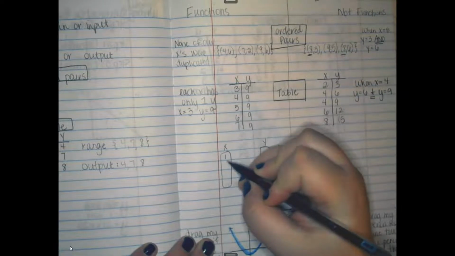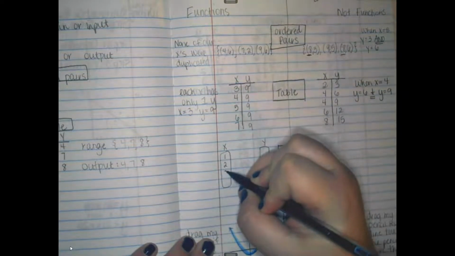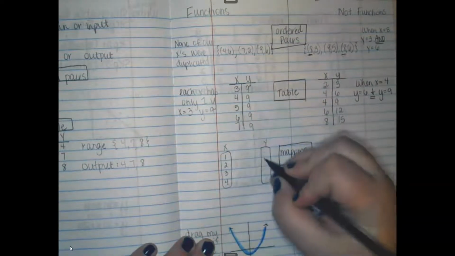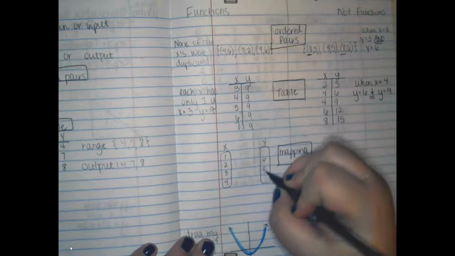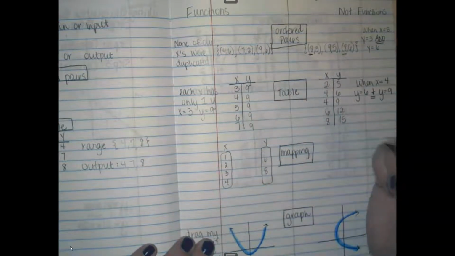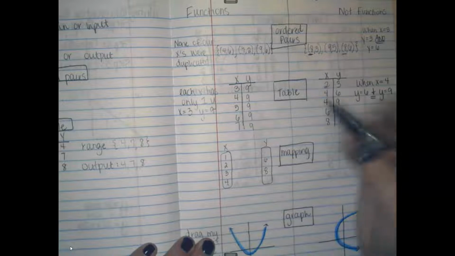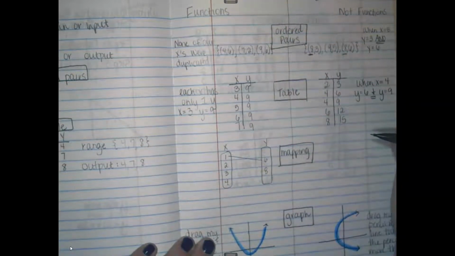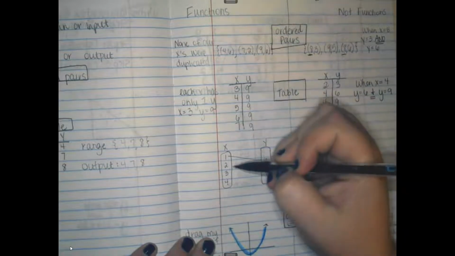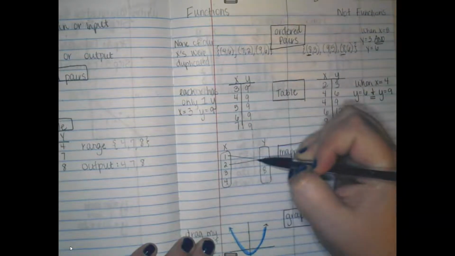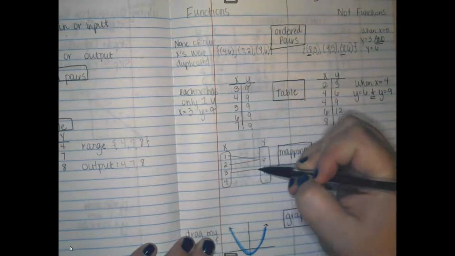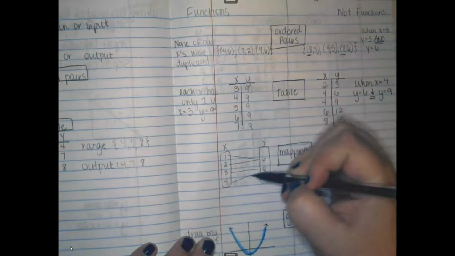I'm going to put 1, 2, 3, 4. And I'm going to put 6 and 8. So I want to draw a line from the 1 to the 6, and then a line from the 2 to the 6. 3 to the 8, and 4 to the 8.